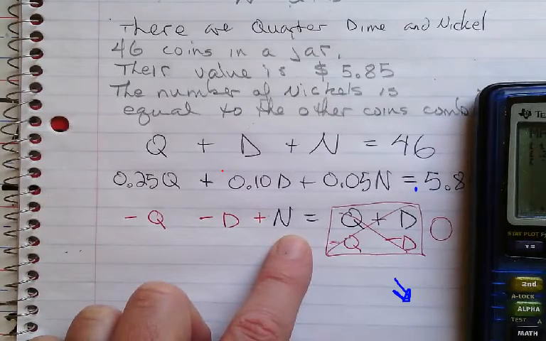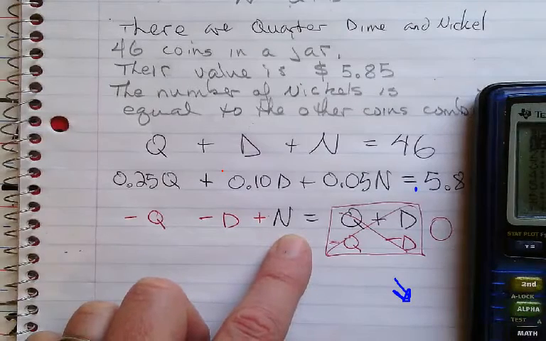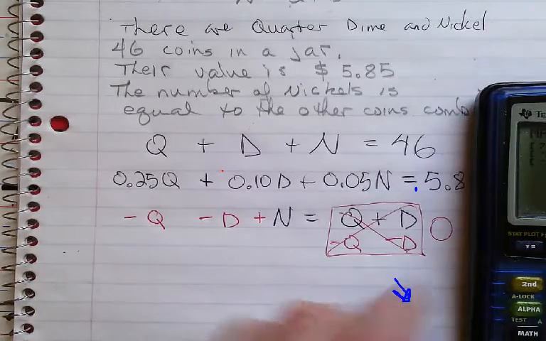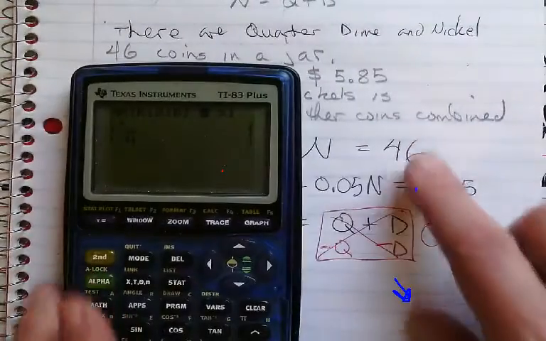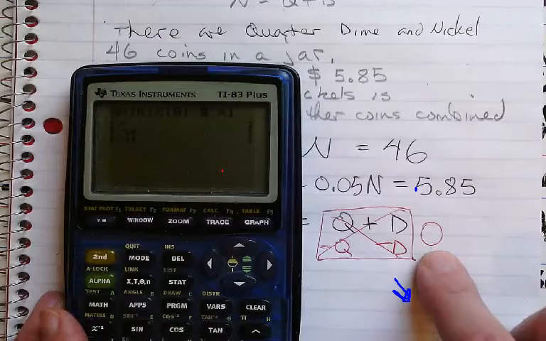Aha! All right. Now then, we want to go back to our matrix, edit, down to matrix 2, right? So we plug it in. And matrix 2 is 46, 585, and 0.